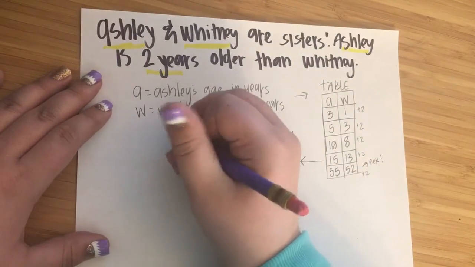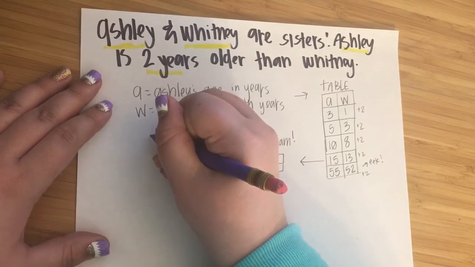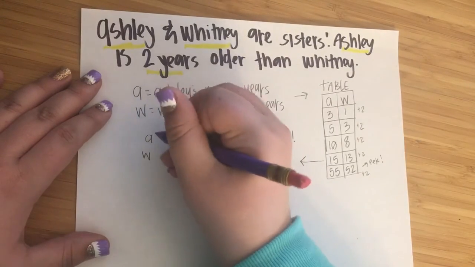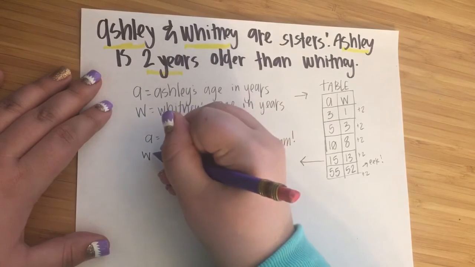And totally going to admit there are times where Ashley forgets how old she is and she has to take my age and then add 2 years. That is no joke. If I know, it's totally true.